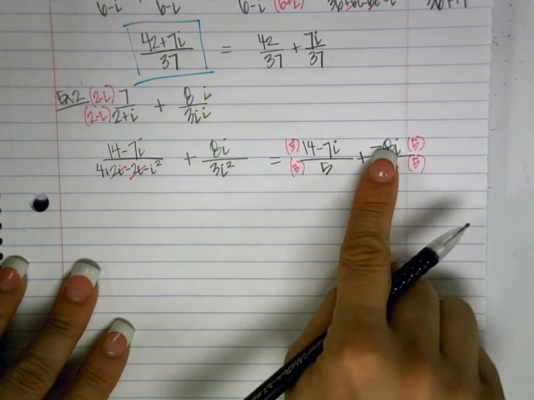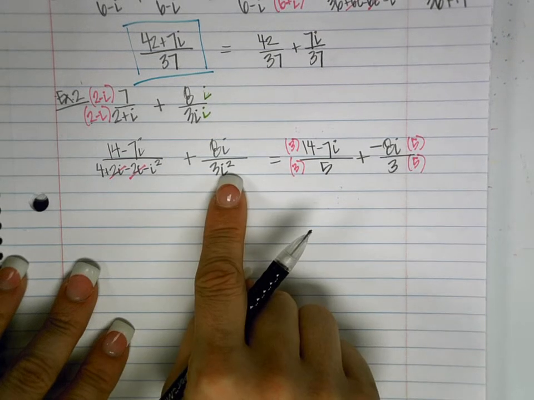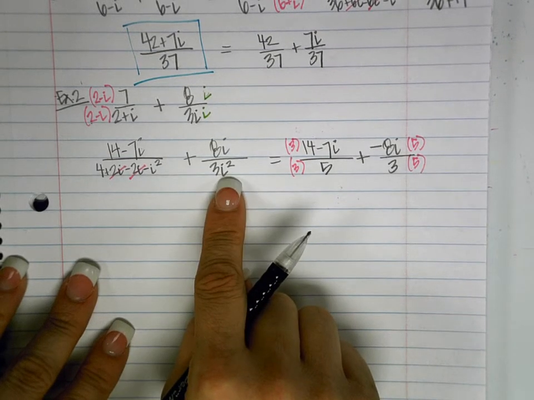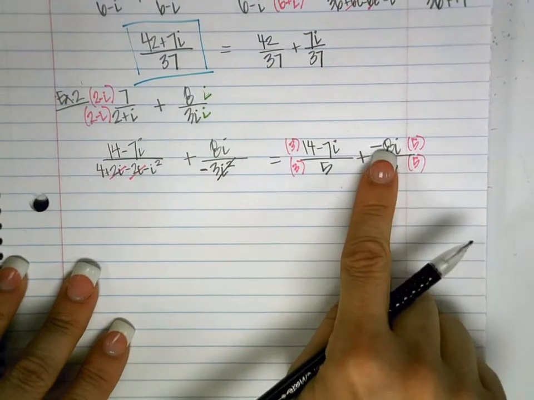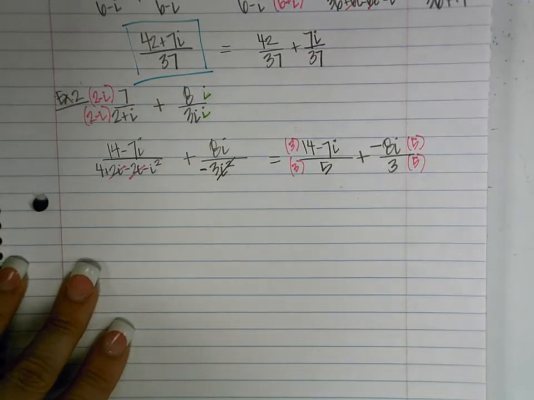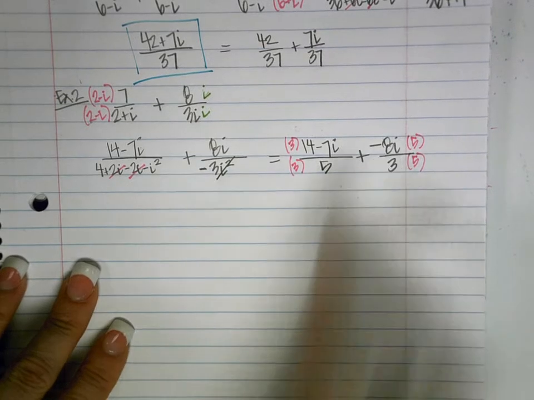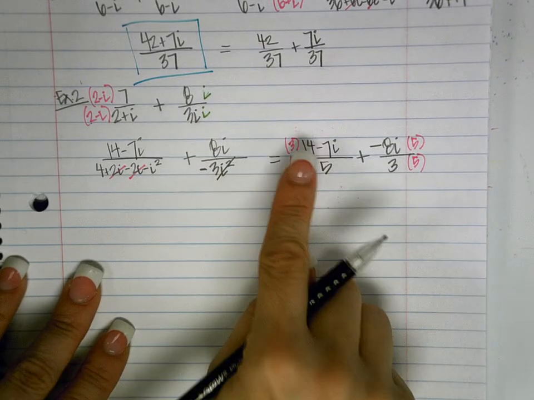How do I get negative 8 here? Okay, 3i squared. i squared becomes a negative 1. So you would put a negative here, right? But it's easier if we put it with the numerator, with the top. Okay? So I'm just going to put it with the top. Okay, now go ahead and multiply.